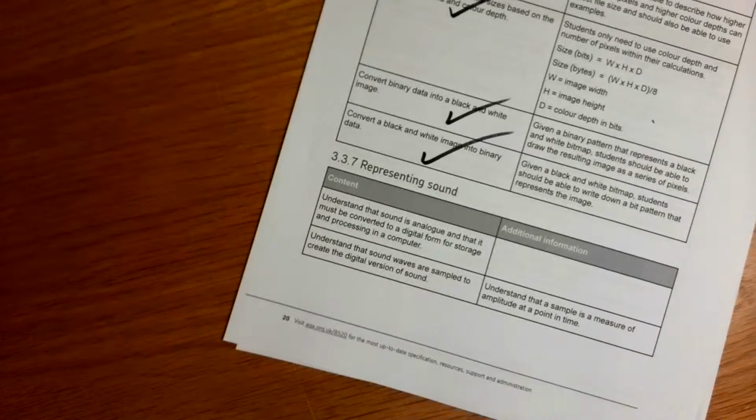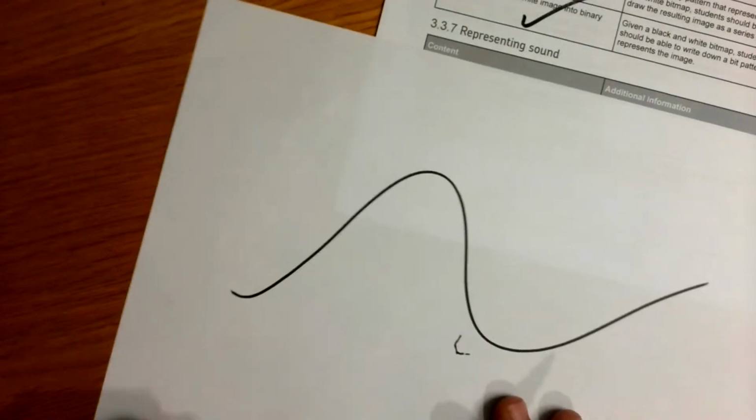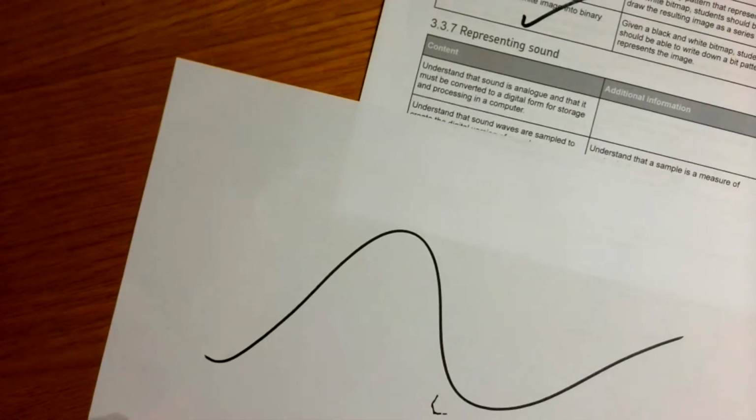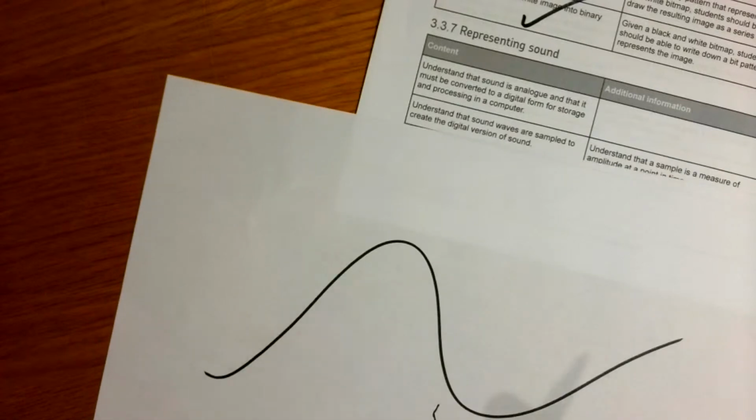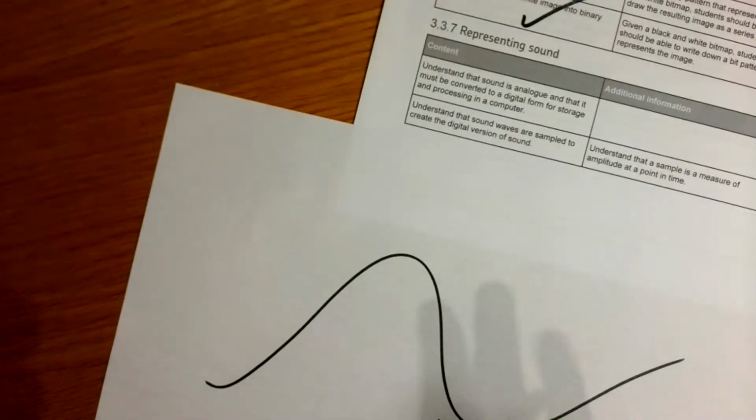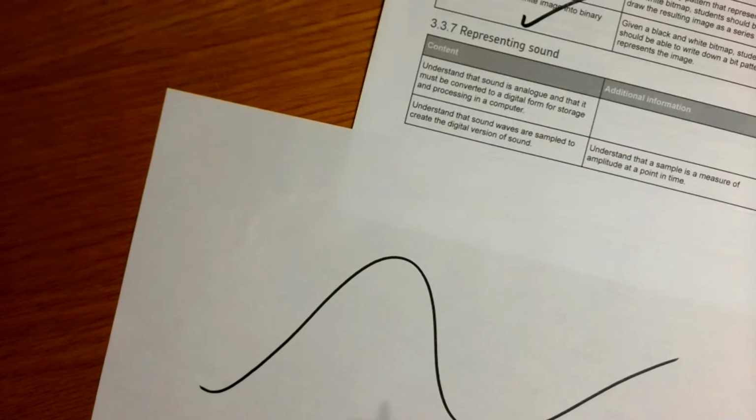Understand that sound is analog and must be converted into digital form for storage. So let's do a quick bit on sound. Take another bit of paper. So we know that a sound wave looks a little bit like this. And this is an analog wave. We can't store this in the computer, so we need to convert it into a digital form, into a digital sound recording, or ones and zeros to be able to save it on the computer.